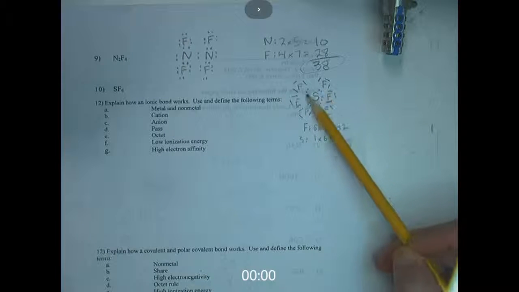And in this case, you would have those. There they are right there. There's 12 electrons surrounding the sulfur, and that's perfectly legal. You can only do that for third row and below. Just keep that in mind. Okay.